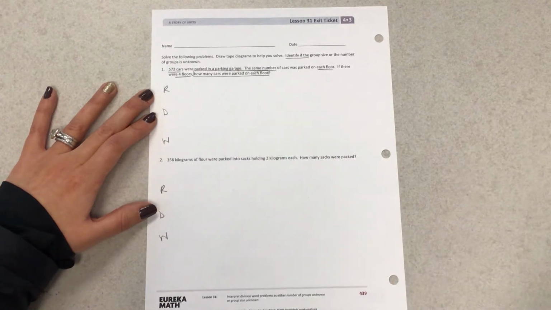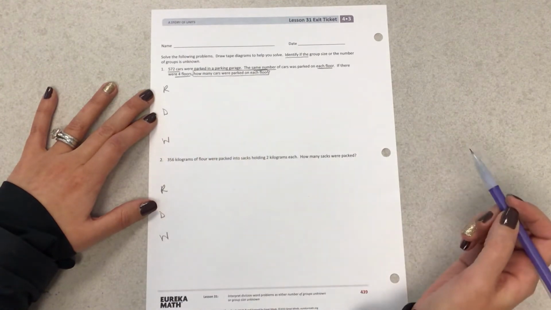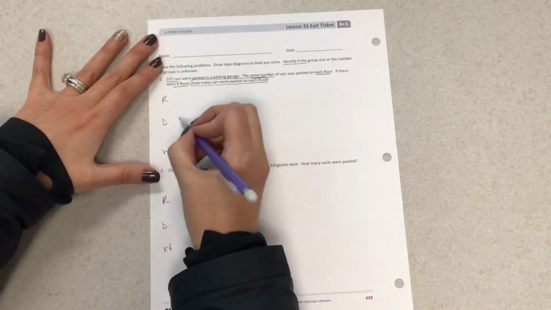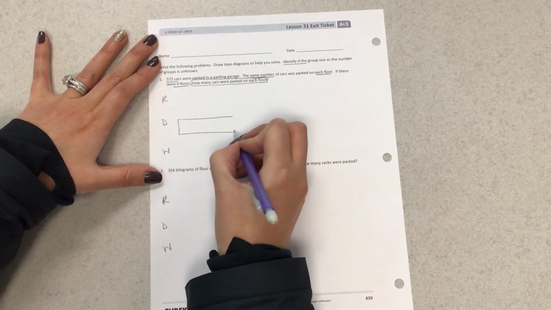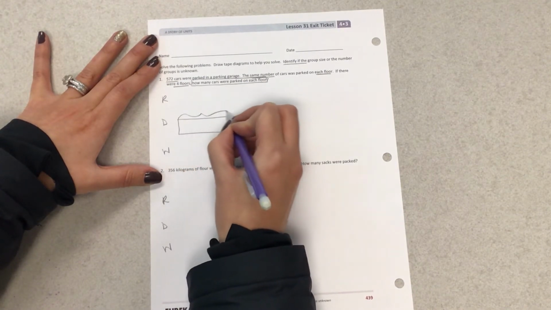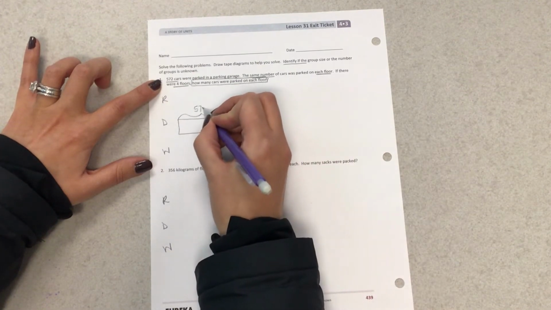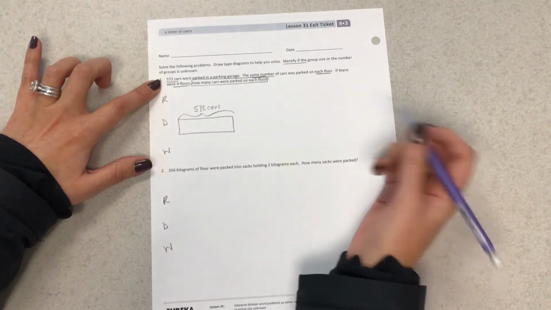Okay, so now, my friends, I need to solve. My read part I did by underlining. Now we're going to draw. And today we were practicing with drawing a tape diagram. So I am going to draw a tape diagram. And I'm going to think, well, I know my total. And my total was right here, 572 cars.